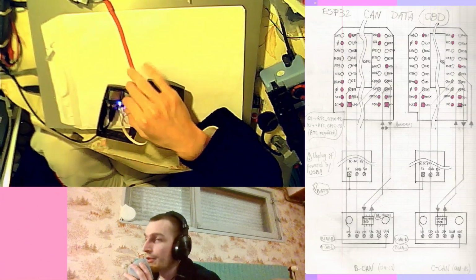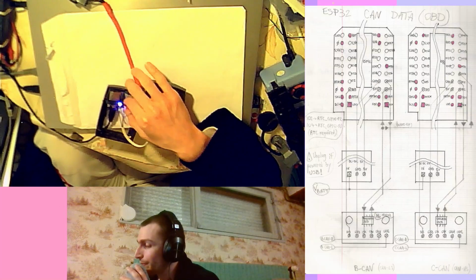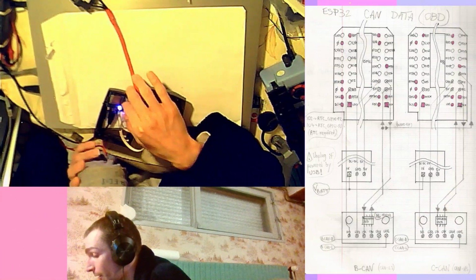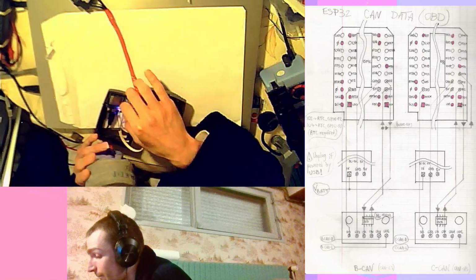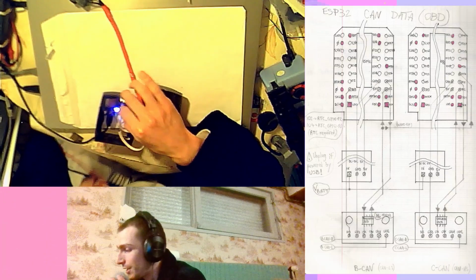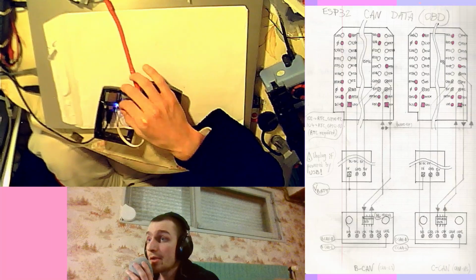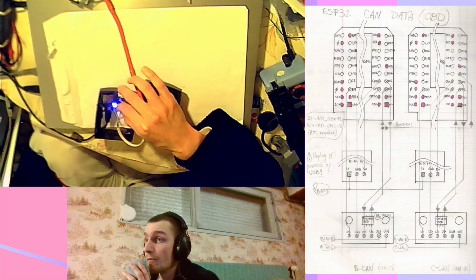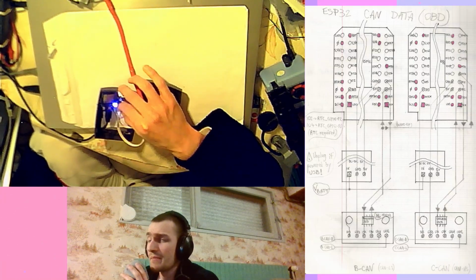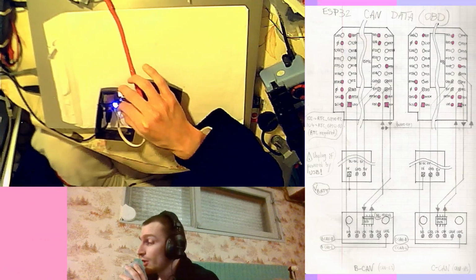So I'm a little disappointed with my choice. But last time I wanted to figure out how to turn on that LED, I just couldn't find where it's connected. So unfortunately, I tried, but I failed.